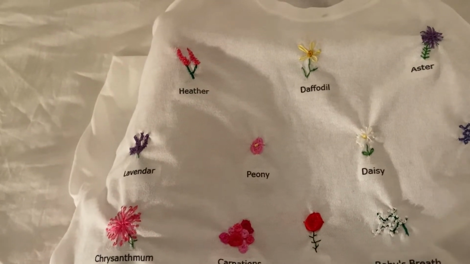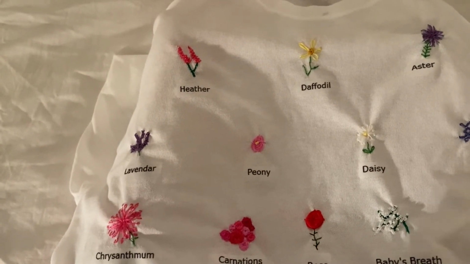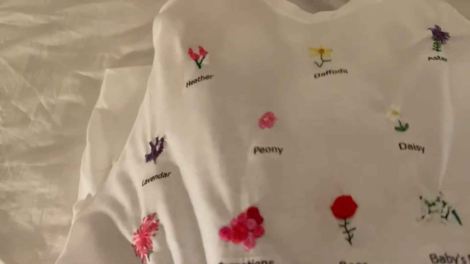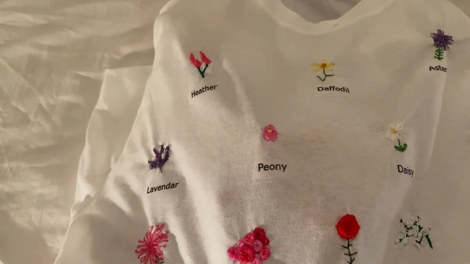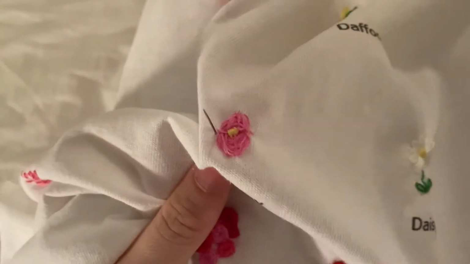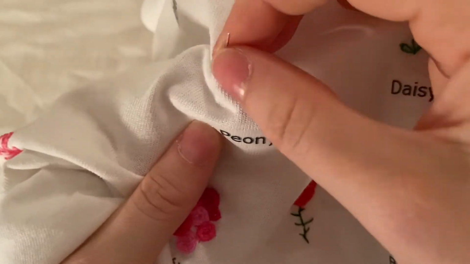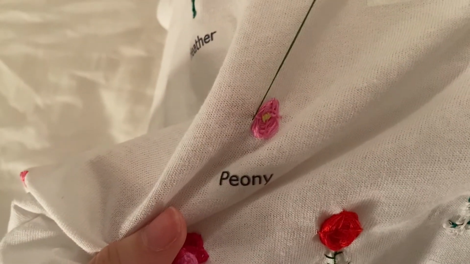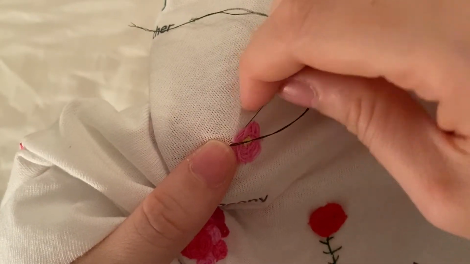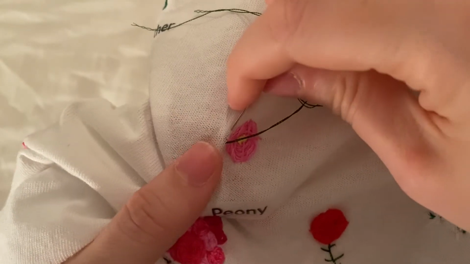Finally, for the peony, you need to do leaves, like 1, 2, 3. For that, I've just got my green thread on my needle, and then I'm just going to go up and down.